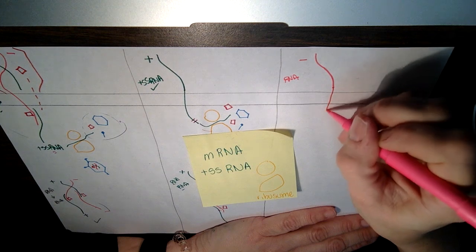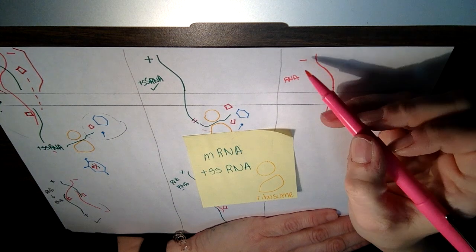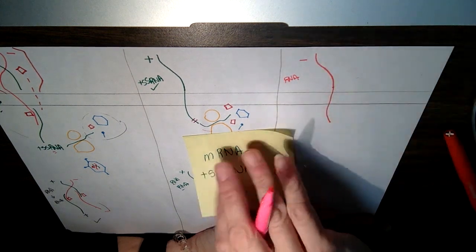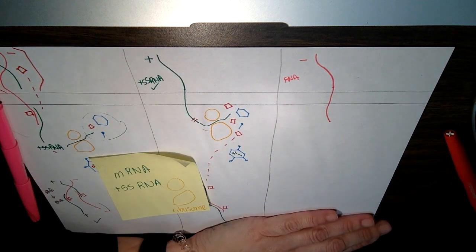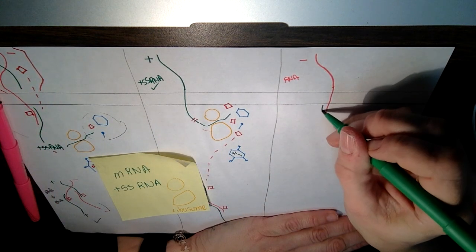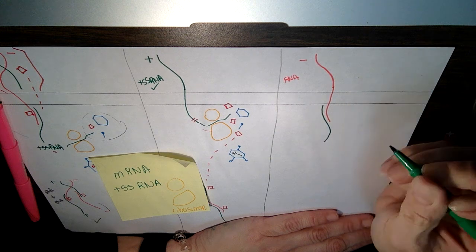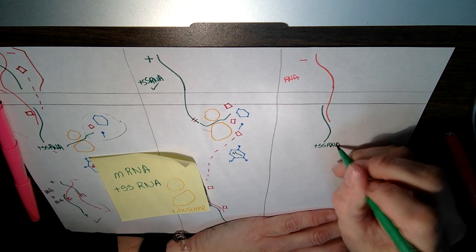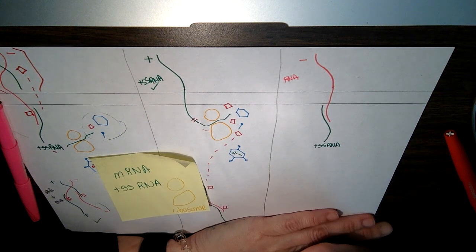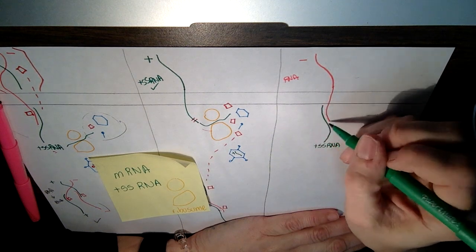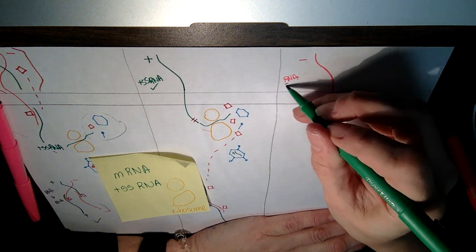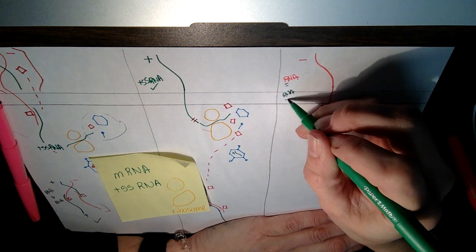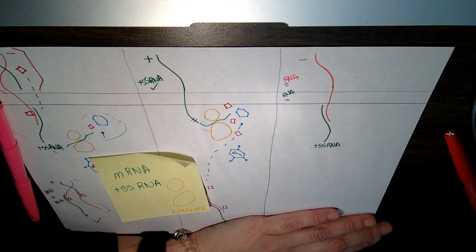So this can just be inserted into the host, and negative makes positive. So we can go right ahead and use that as a template to make the positive single-stranded RNA that we need for the ribosome. But what enzyme do we need here? We're going from RNA to RNA. We need the replicase.